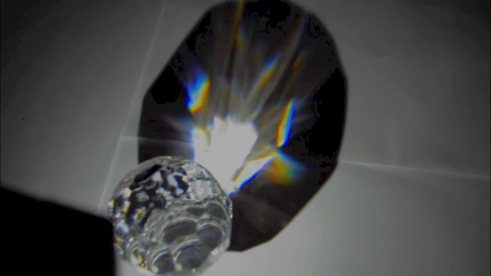In order to create rainbows, we used a white flashlight and a piece of crystal. As the white light from the flashlight passes through the crystal, rainbows appear. This occurs because the crystal acts as a prism, taking white light and dispersing it into the constituent colors.